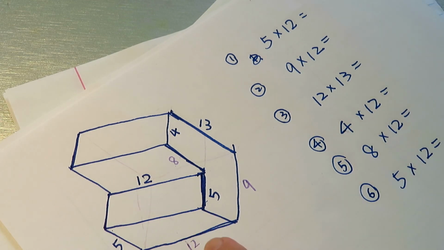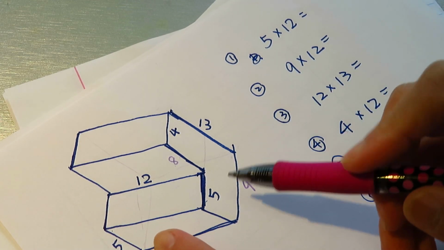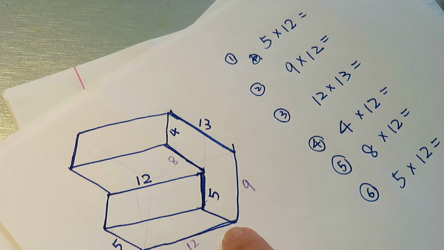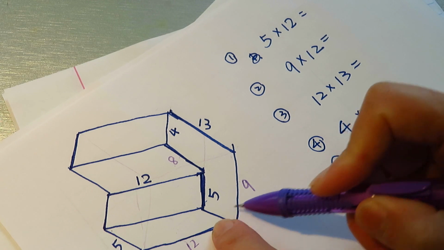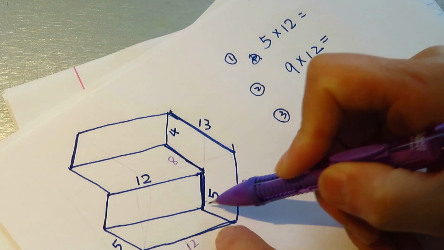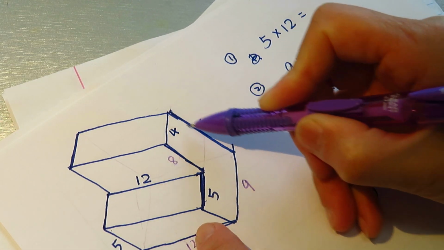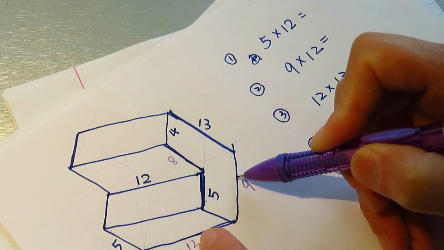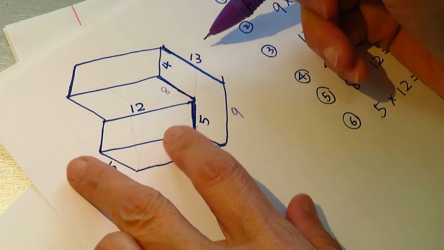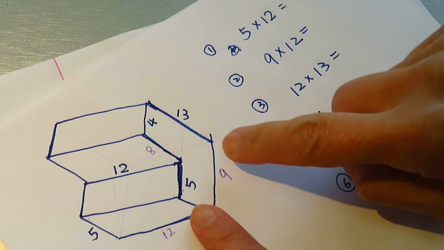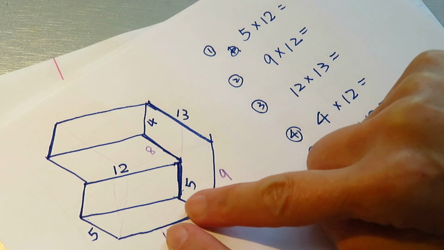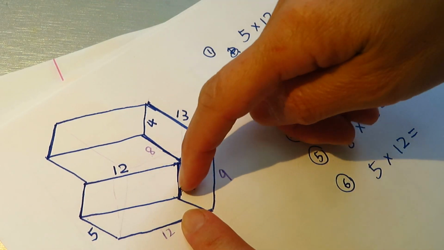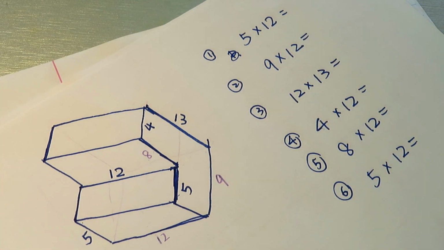So another way we can do it, through this exercise I started to figure out, is you can take the perimeter of this side times the width. So 5, 9, 13, 5, 9, 13, 4, 8, 5. You can do it that way.